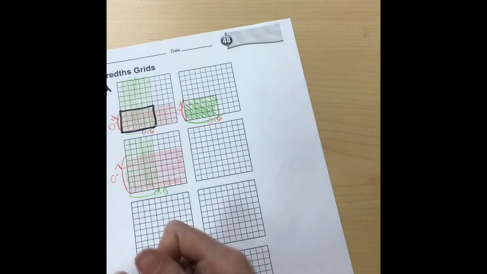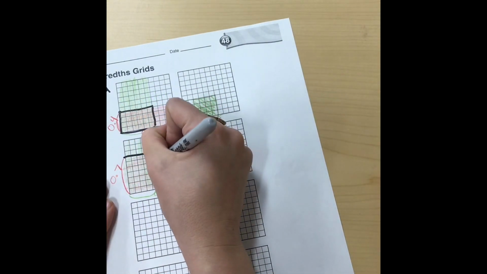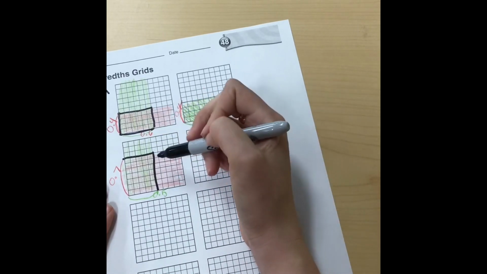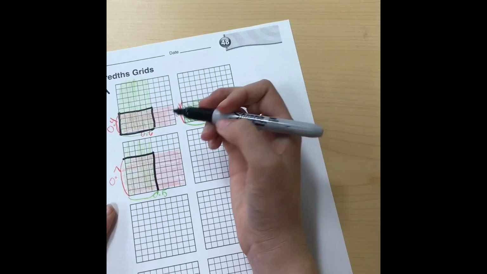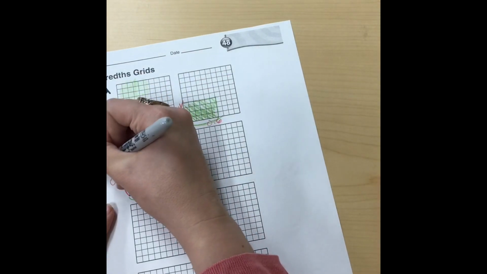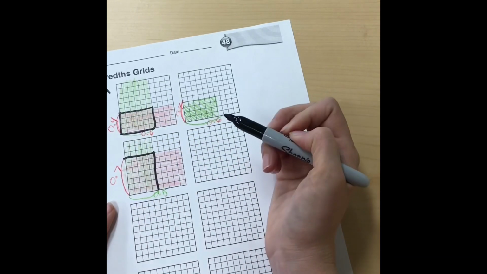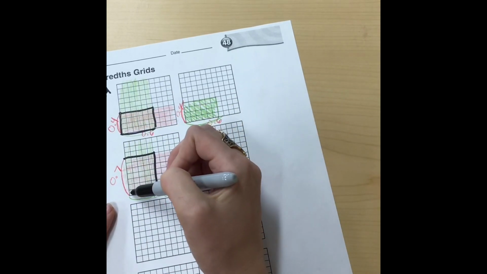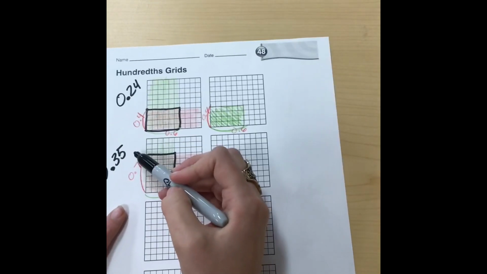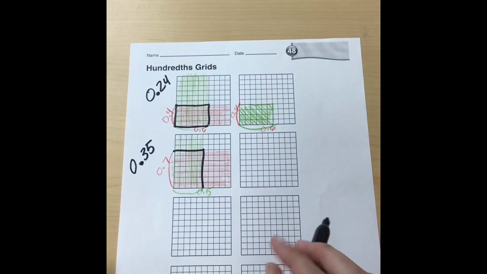And remember, our answer is whatever has both colors in it, which is this whole area. So then you're going to count the boxes and get your answer. If you were to count all the boxes, you would find that there's 35 boxes, but we have to write that as a decimal. It's 35 hundredths, because each of these is a hundredth. So that's how we're going to write it. Sorry, it's out of the picture. 35 hundredths. There we go. Hopefully you can see what I'm doing now.